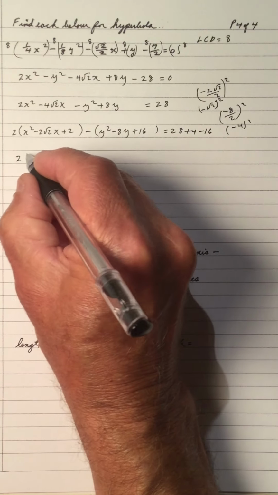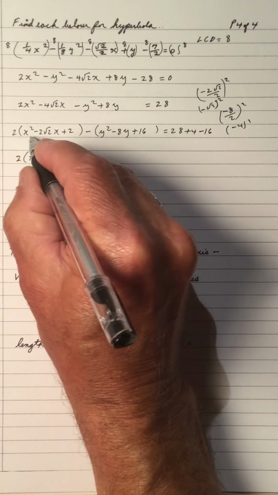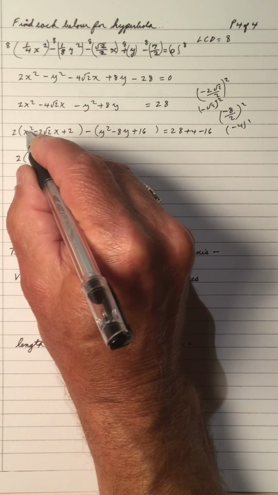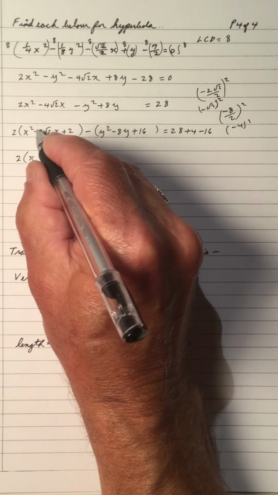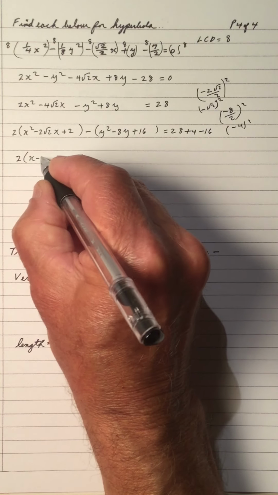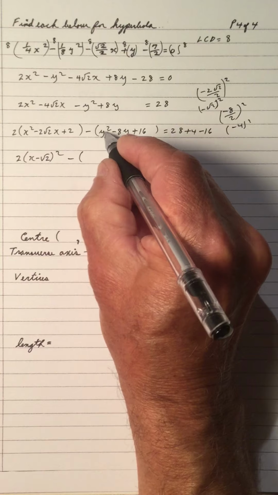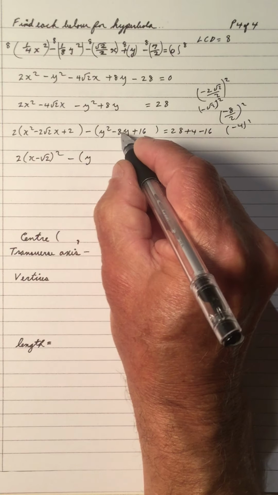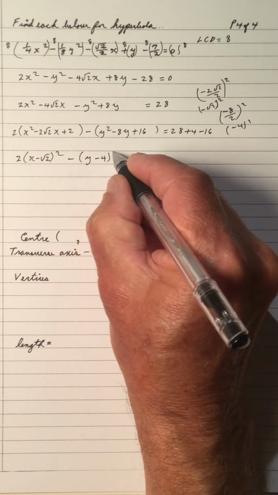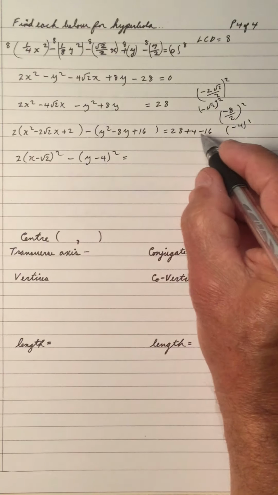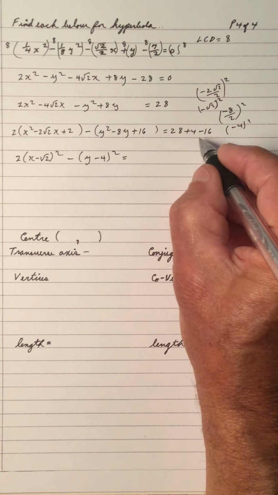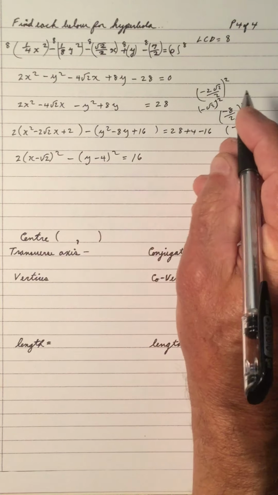So factor that. I have 2, that's an x. It's a perfect square trinomial. So you take the square root of this term. You take a half of this coefficient, which is a negative root 2 squared. Take square root of y squared is y. Half of negative 8 is a negative 4 squared. And this gives me 32 minus 16 is 16.